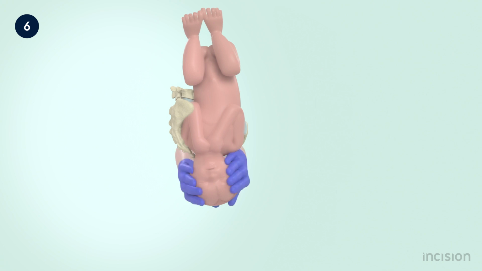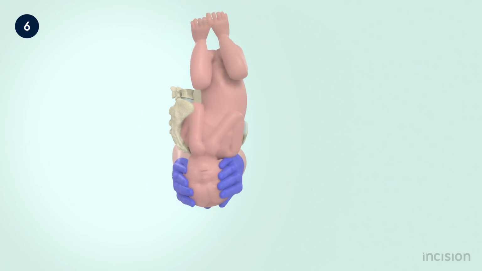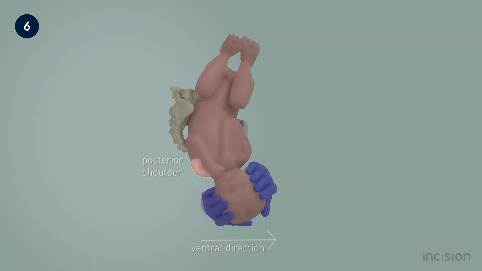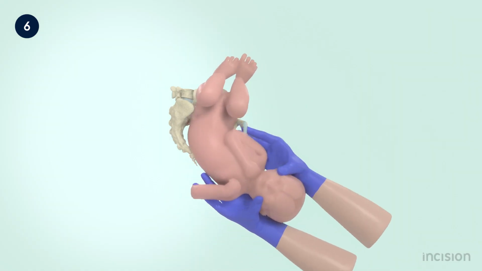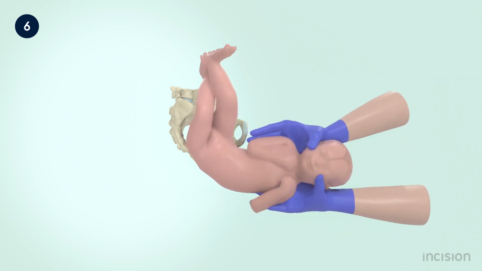The head is grasped by the healthcare professional's hands and subsequently bent in sacral direction to deliver the anterior shoulder. Subsequently, the head is bent in ventral direction to deliver the posterior shoulder. The remainder of the body is borne by lateral flexion as the spine bends sideways through the curved birth canal.